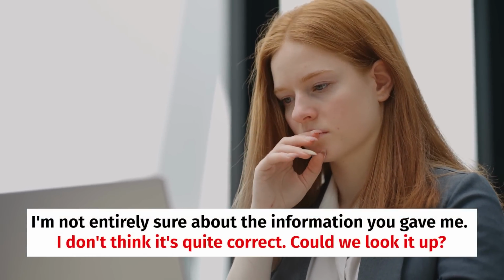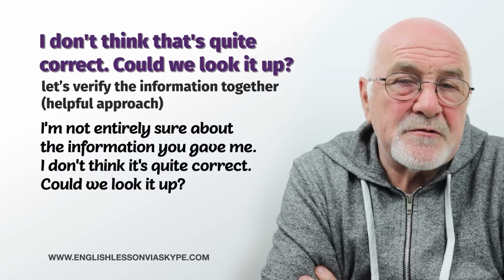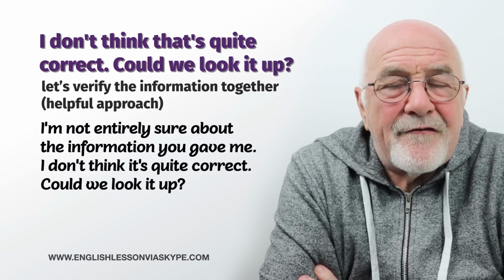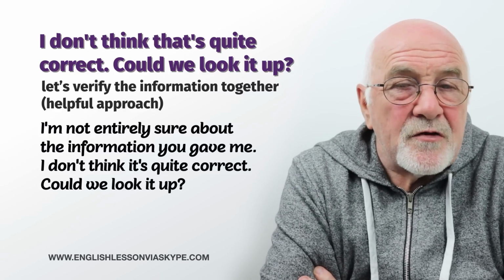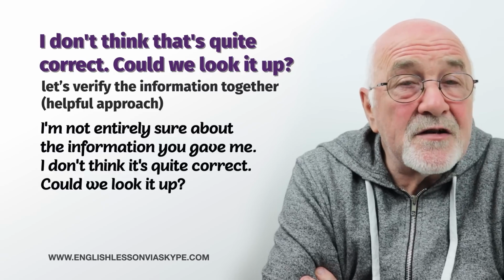I don't think it's quite correct, but I tell you what, let's look it up and then we'll be absolutely sure. Okay? And if I'm wrong, I'll apologize. And if you're wrong, well, then we'll just correct it and everything will work out okay. So I don't think that's quite correct. Could we look it up?